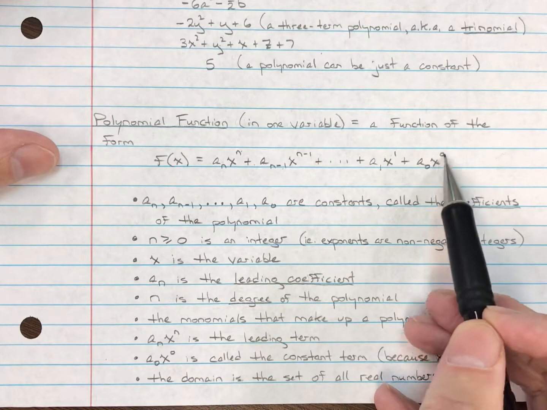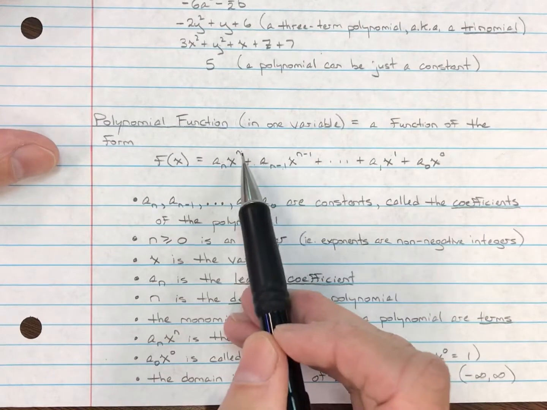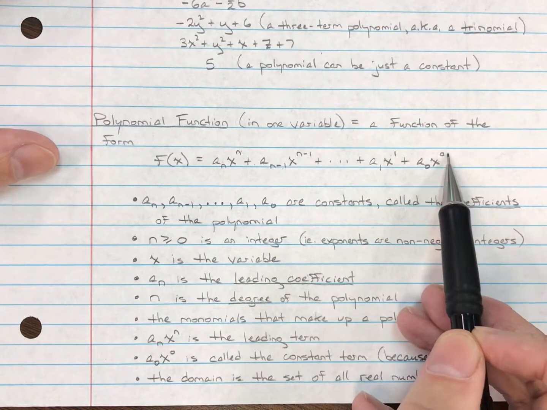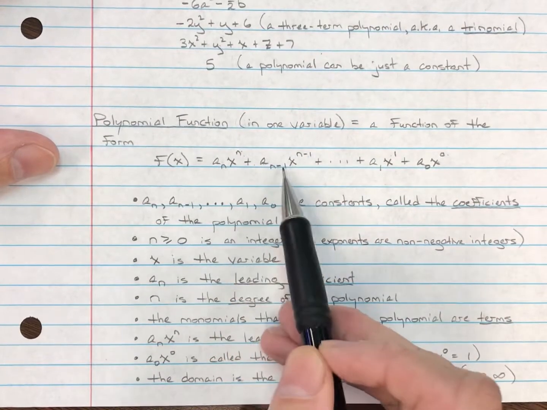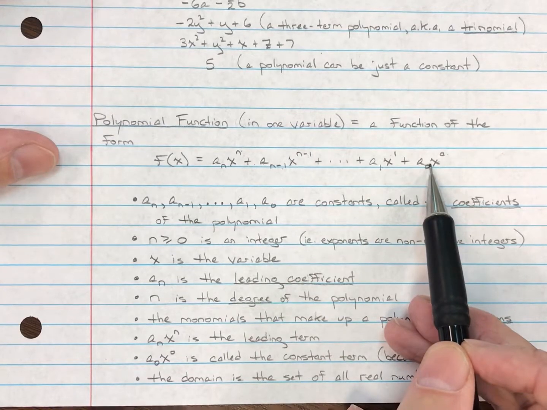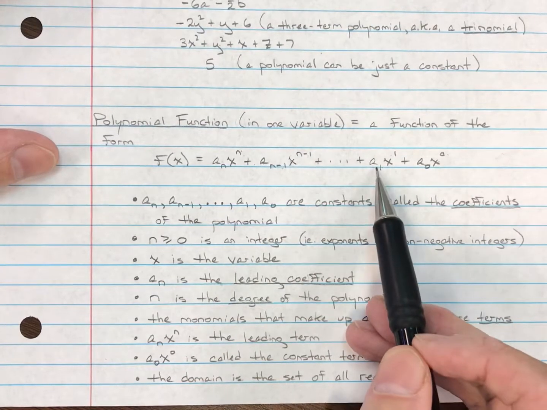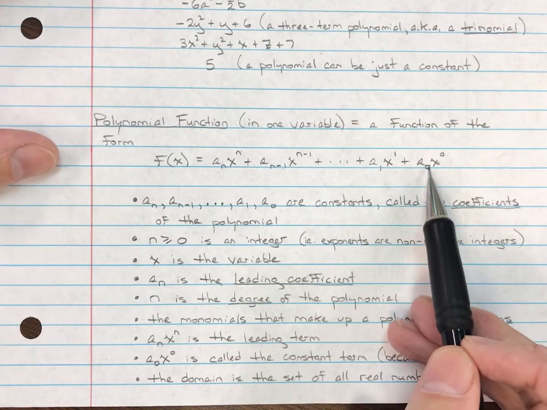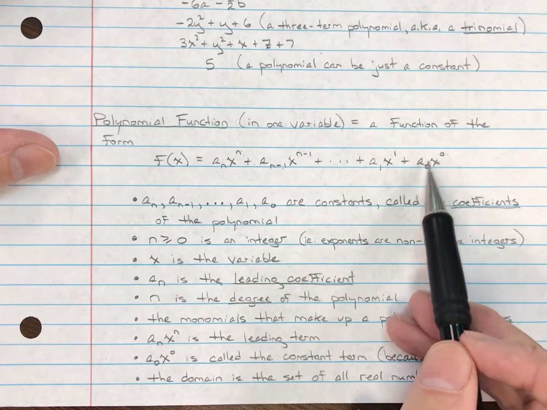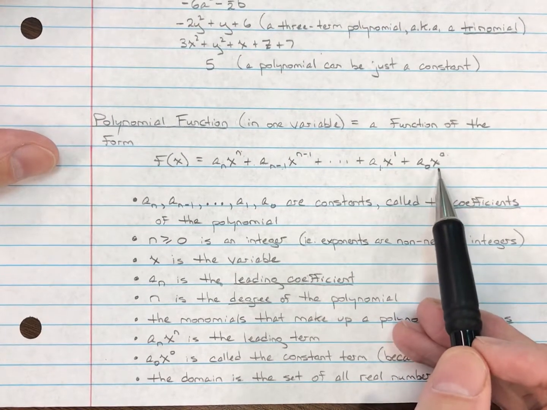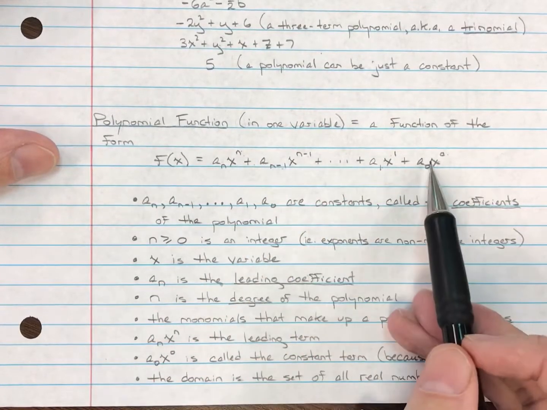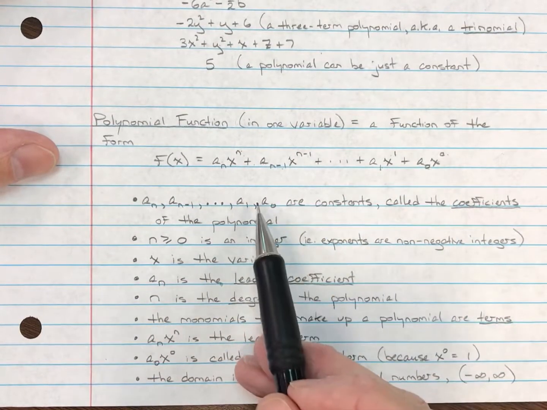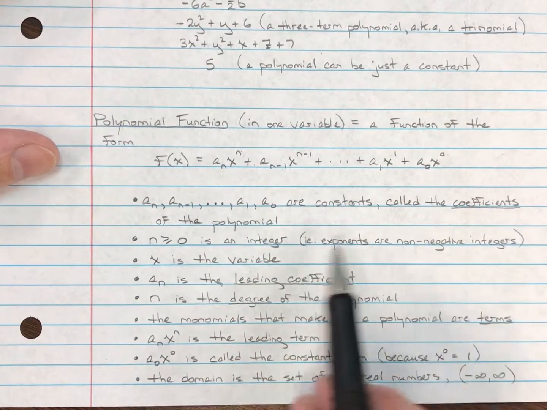Now, of course, x to the 0 is equal to 1. I just wanted you to see the progression of the exponents and the progression of the constant terms, the coefficients, excuse me. So a sub 0 x to the 0 is just a sub 0, and that's just the constant. A lot of mathematical jargon in here.